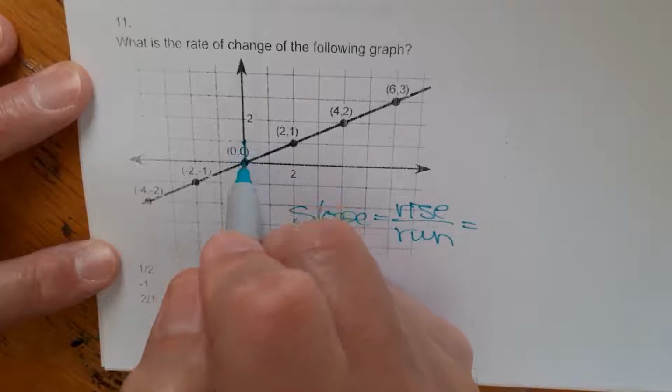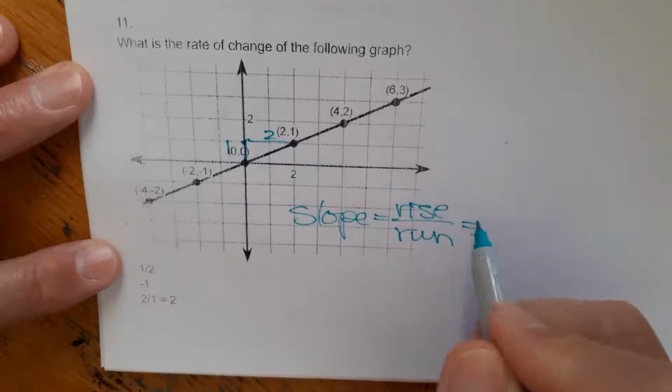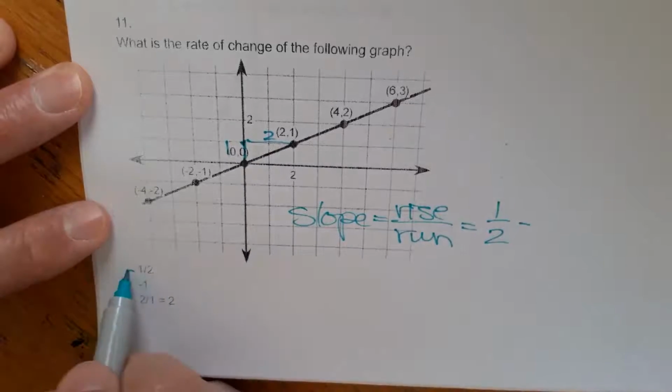What is the rate of change of the following graph? Okay, so rate of change is slope. Slope is rise over run. How much does this line rise this way? We rise 1 and we run 2. So I like 1 over 2, or 1/2.